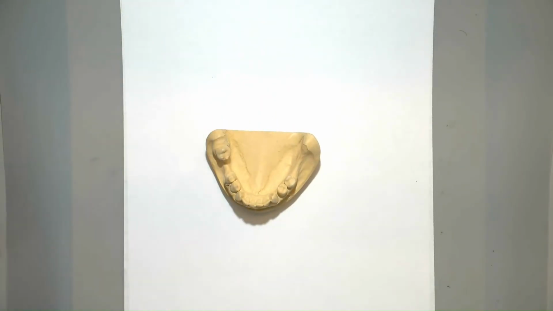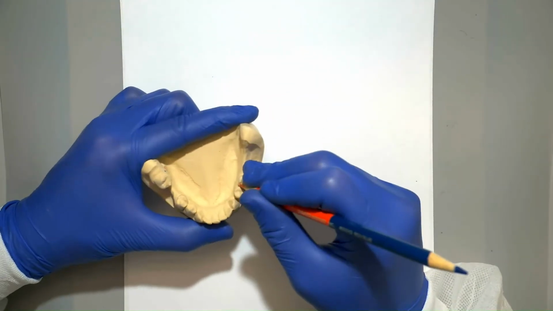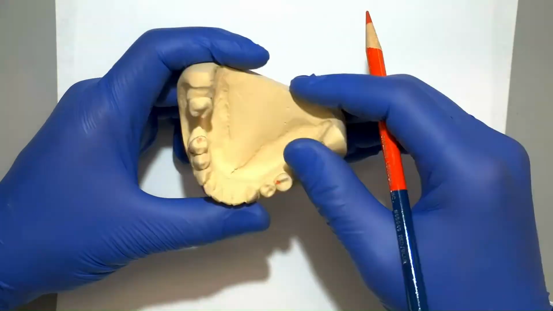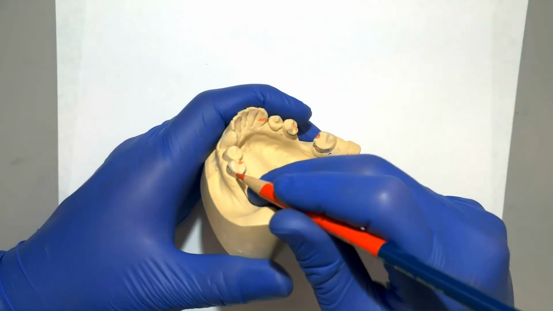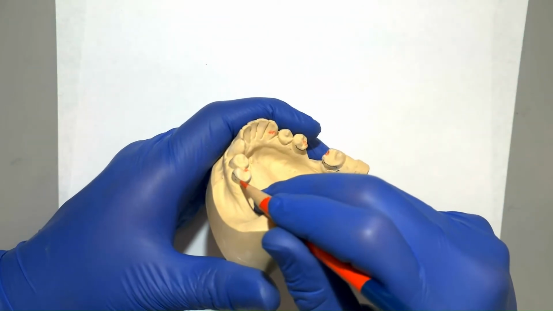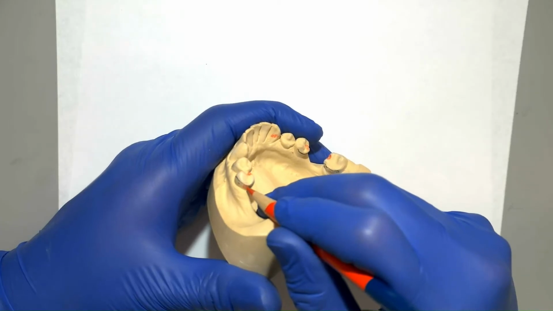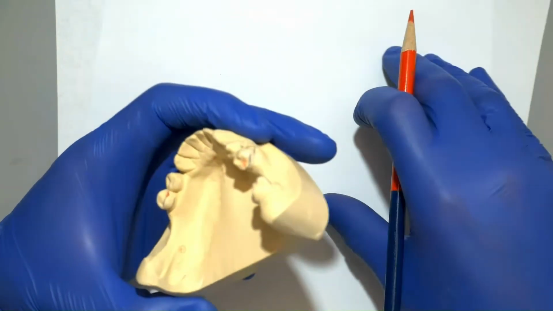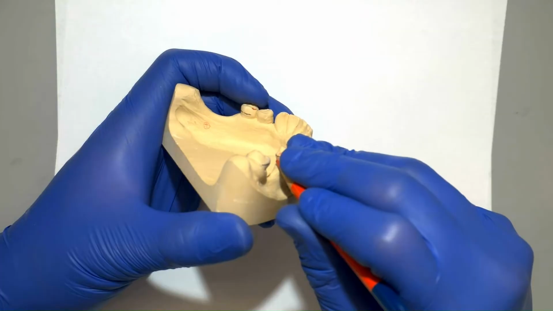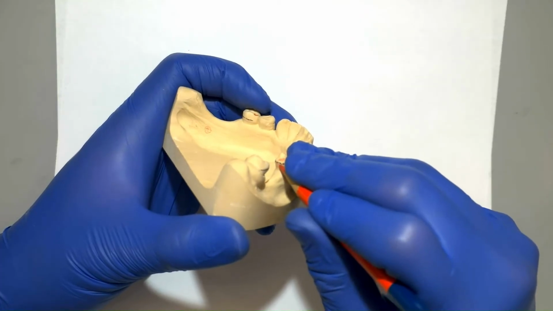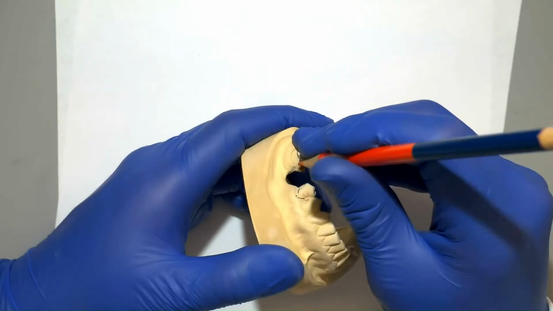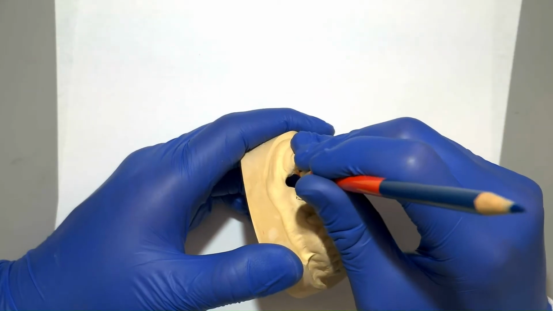With that, we can now transition to drawing the same design, but on the cast. We will start by drawing our rest seats in red. The next thing to do is to draw the areas of the guide planes. Red denotes areas included in the mouth preparation. That includes areas like guide planes and undercuts that are going to be added or adjusted on the patient's mouth.